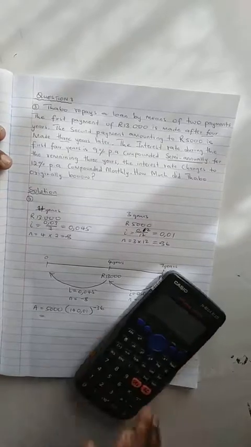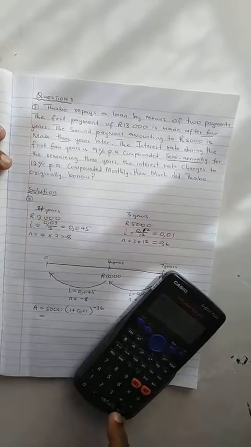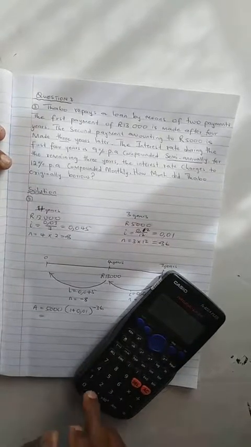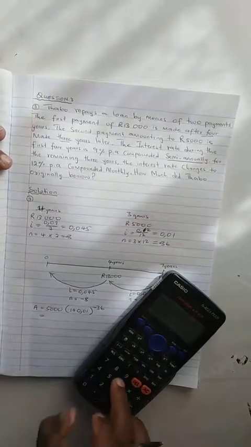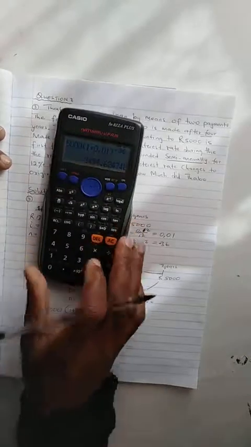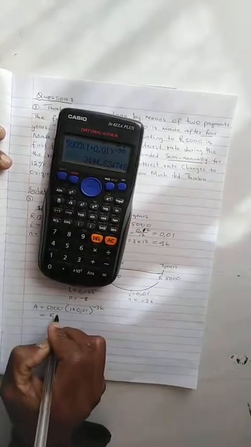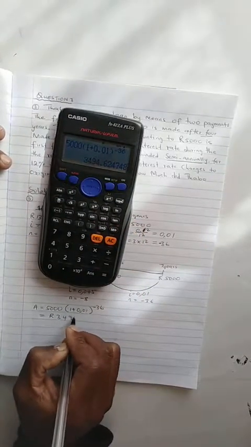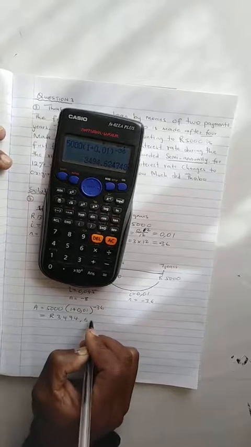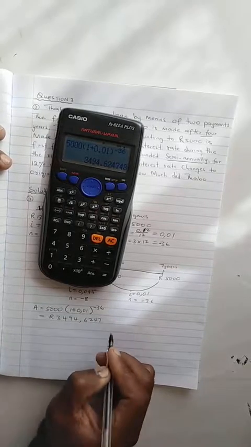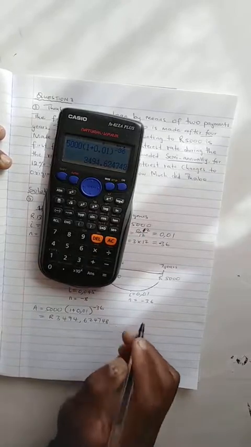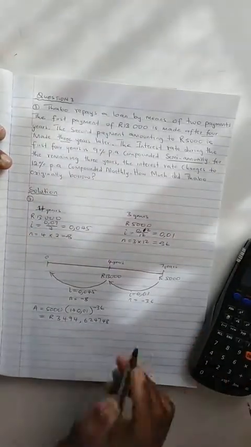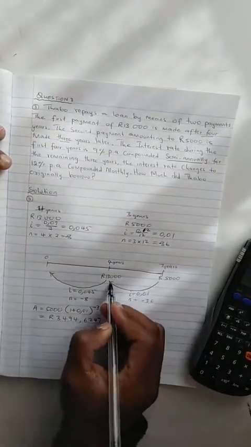Let us punch it in our calculator: 1 plus 0.01, close bracket, to an exponent of negative 36. It gives us 3,494.6247. Now remember, you only round off your final answer. So this is the money that we get after this calculation.